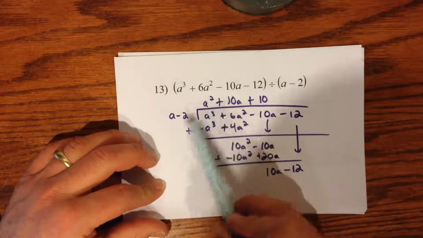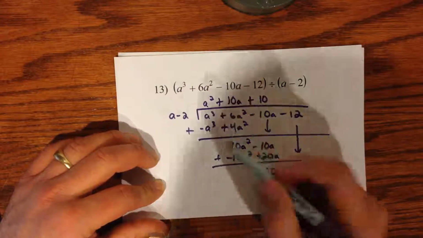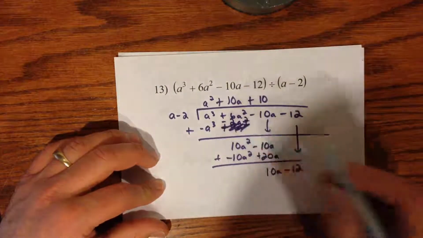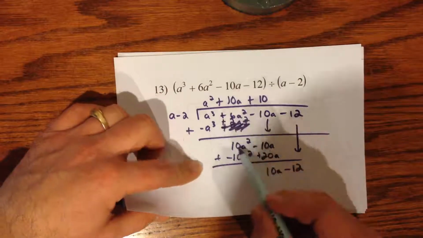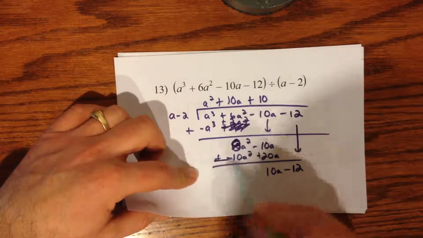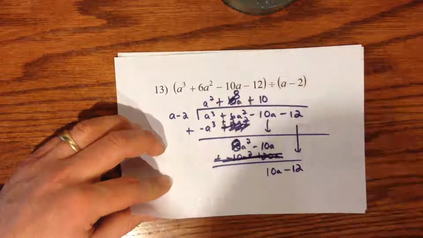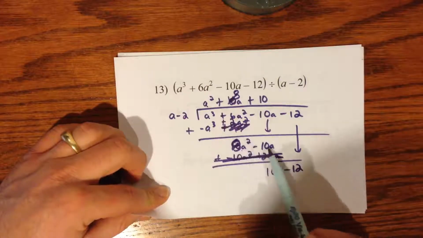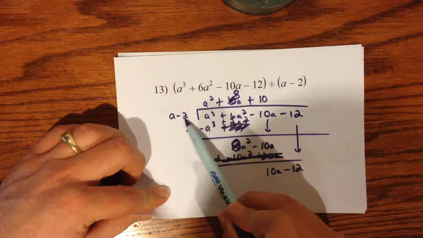A squared times a is a cubed. A squared times negative 2 is negative 2a squared. Then double negative makes positive, so this should be 8. So this would be 8. So I have 8a squared minus 10a. Sorry about that. And then I'm going to do 8a times negative 2.